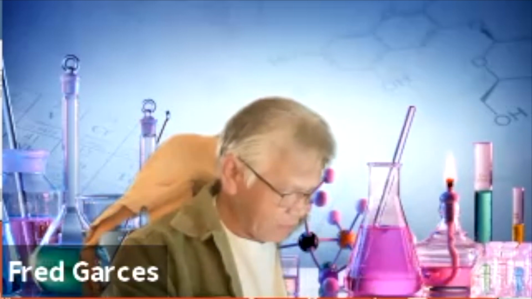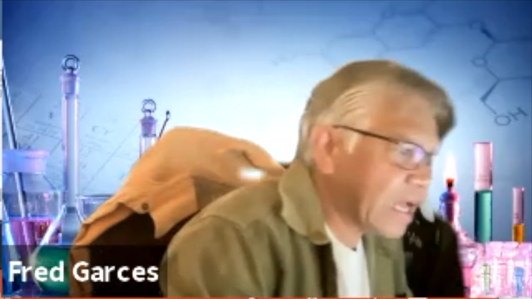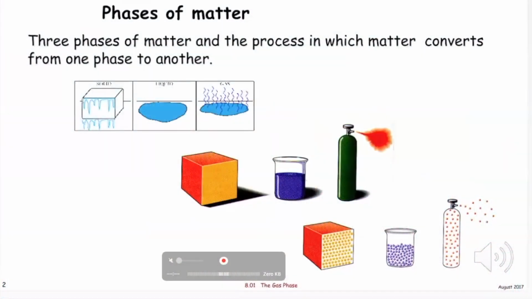I think this happens to be it over here. You can see on the right side that there are 3 phases of matter: the solid, liquid, and gas.